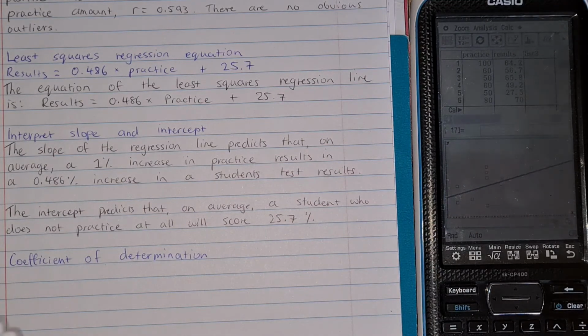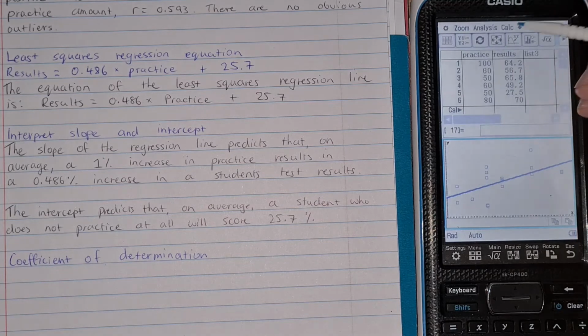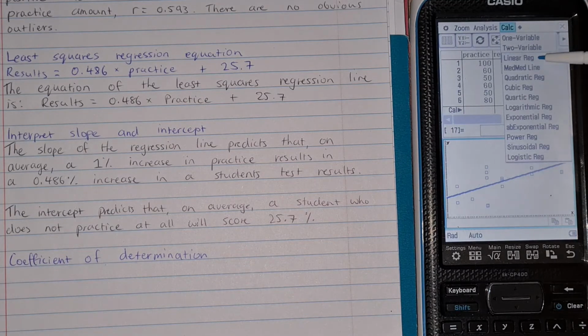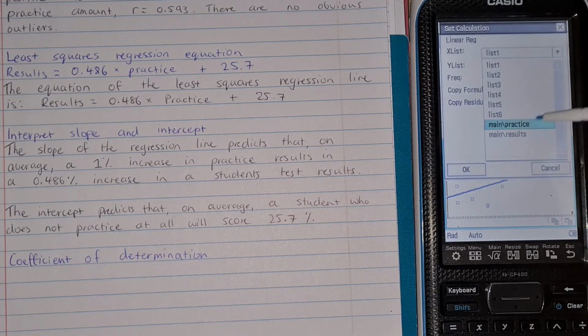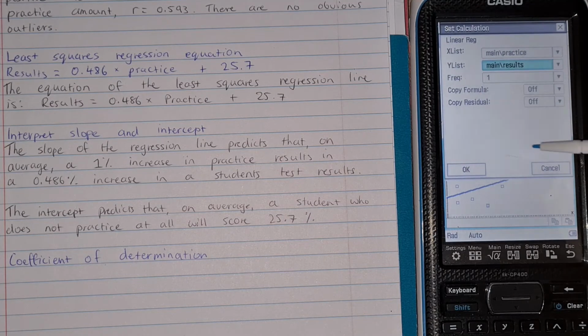Step 4 is to interpret what the coefficient of determination means for this association. We can get to our coefficient of determination the same way we've been getting to our other important pieces of information so far.